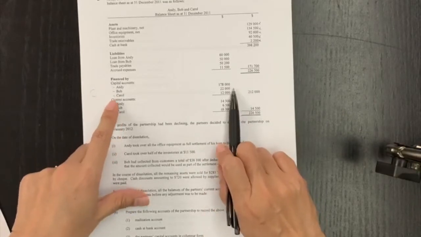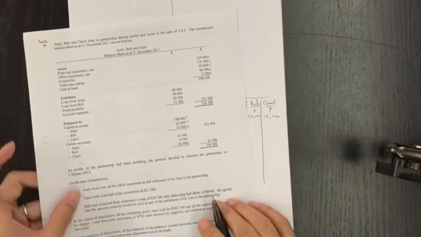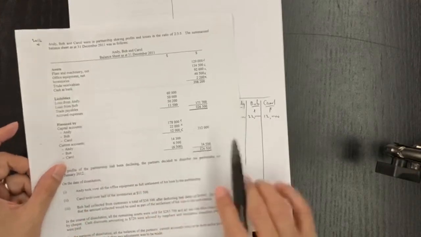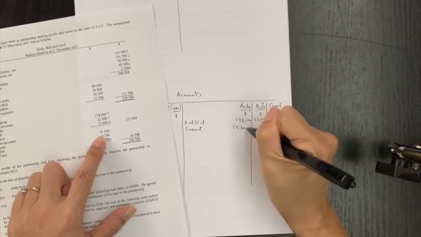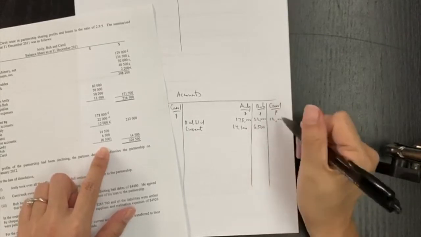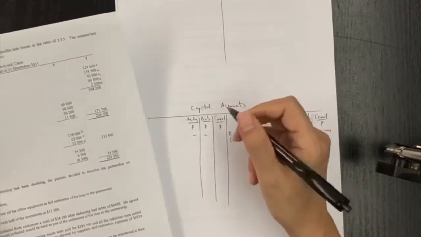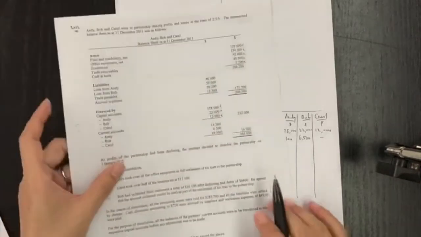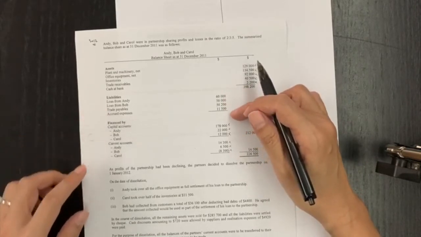Next, we come to the capital account. We have this balance brought down to begin with. I have these figures for each of them. After that, no more capital. Since this is about dissolution, all things related to partners must be closed. Therefore, we have to close the current accounts into the capital accounts as well. Here I have currents for Andy, which is 14,300, and for Bob, which is 6,500. But for Carol, since you have a negative, which is a debit balance, I have to close this to the negative side for Carol, which is 6,300. Right after that, I have no more current account. You can see what's left in the statement of financial position: all the liabilities that we have to deal with later.